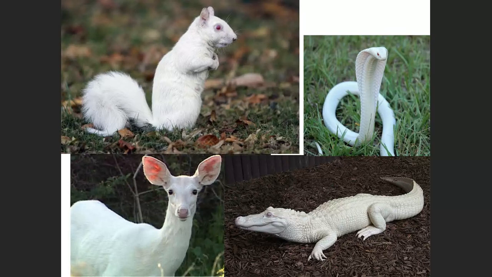Right, no camouflage. Most animals' coat color and skin color is designed to help them blend into the background, or at least not to stand out. But if you're albino, it's like having a bullseye painted on you.